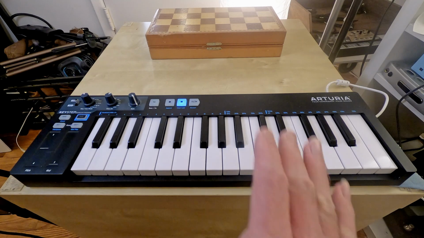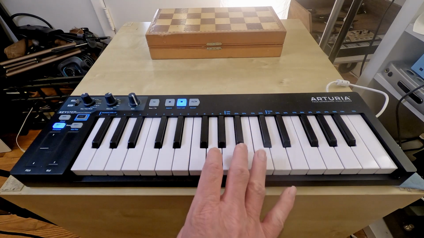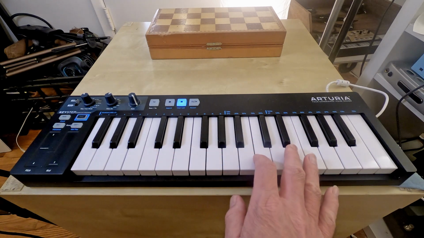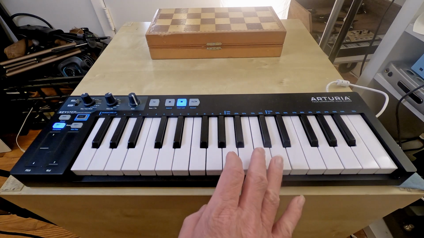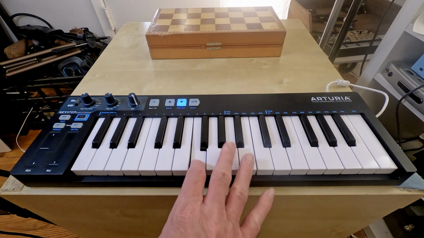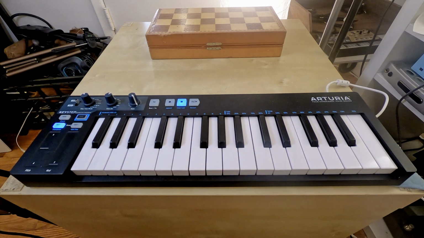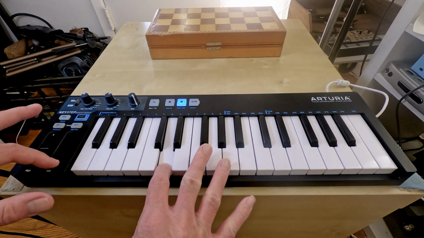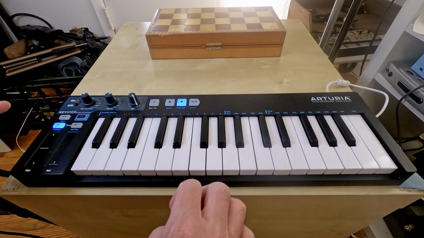Alright, to start with, we have this MIDI controller plugged into a computer via USB. This is sending information to the computer, and the computer is hosting a software synthesizer. So if we play a note, we get sound. If we move our finger along this modulation strip, we open and close the filter.